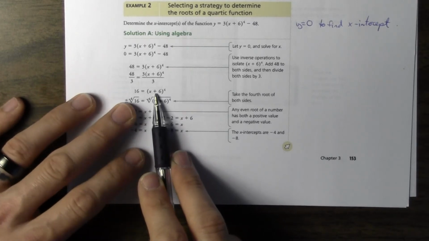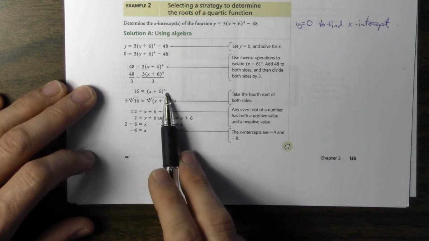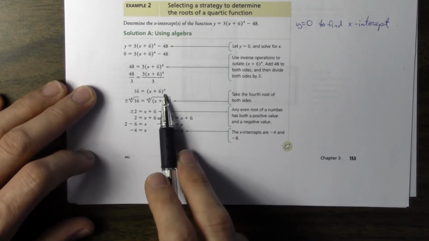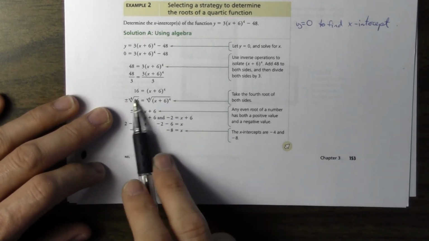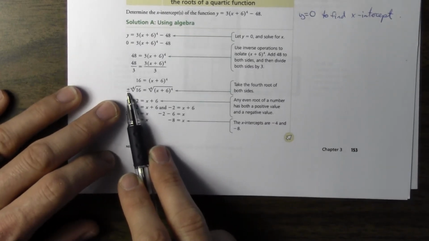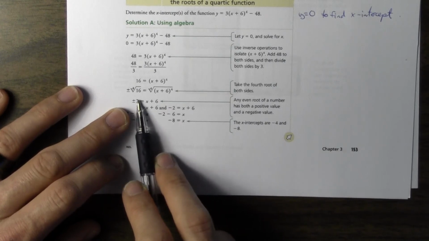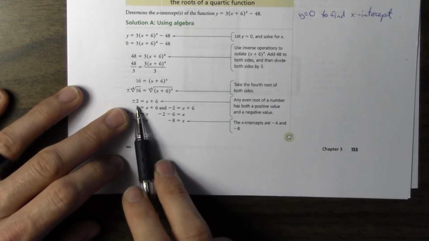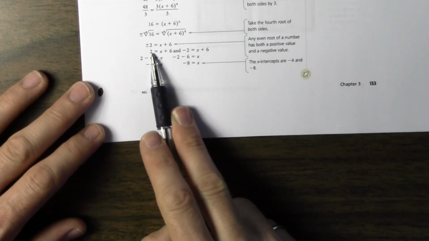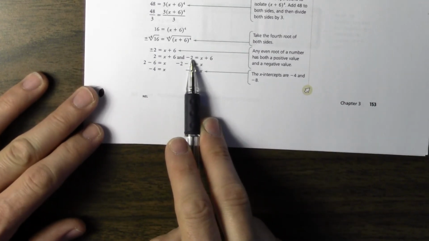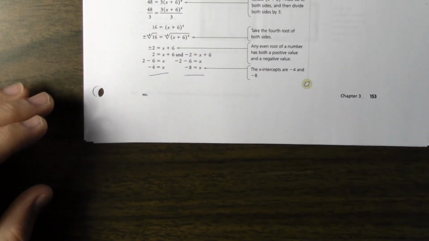Some of you might stop there and be like, I don't know how to solve for that x. You need to take the 4th root. Okay, to get rid of that 4th exponent, you need to take the 4th root. Because it's an even root here, we have to use plus or minus. Because -2 or +2 multiplied by themselves 4 times will equal +16. So that's why we have plus or minus 2 there. So then we need to consider both cases, +2 and -2. And so we end up with our x-intercepts of -4 and -8.